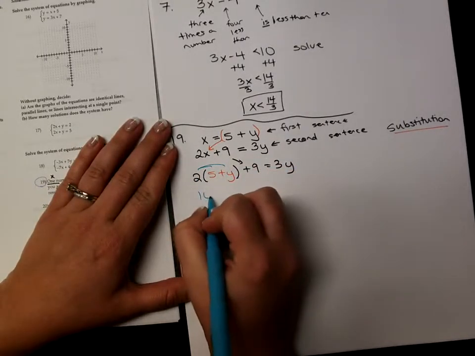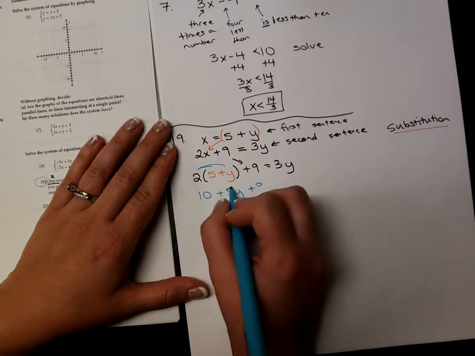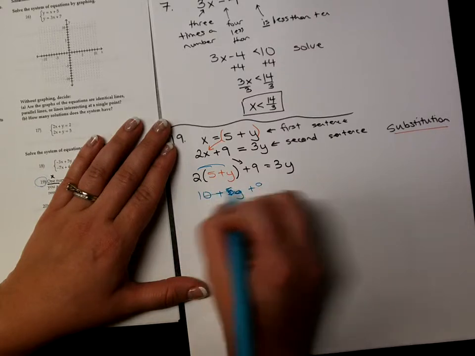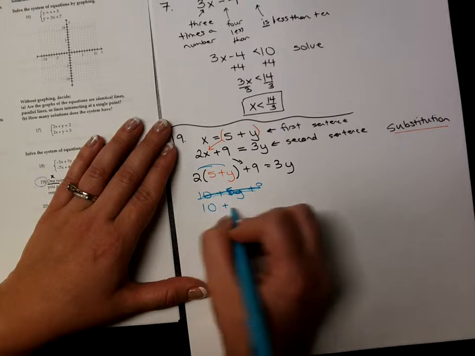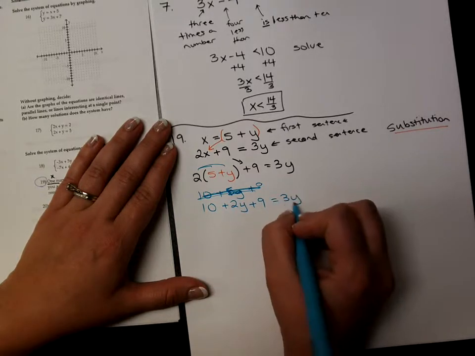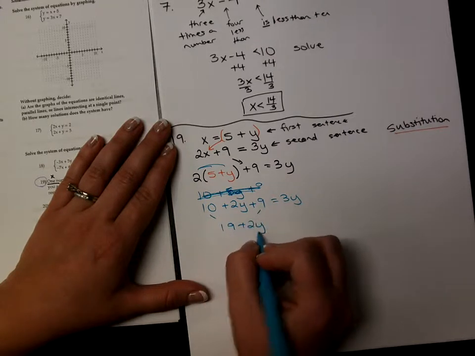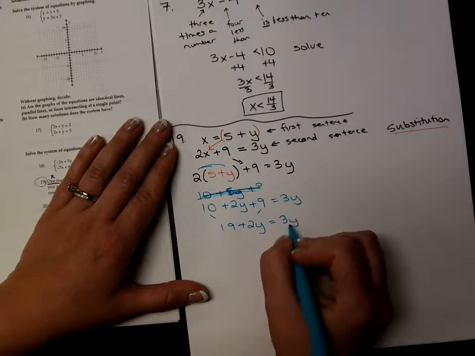Distribute. Oh, not 5, sorry, 2. Ooh, let me try that again. 10 plus 2y plus 9 equals 3y. That's 19 plus 2y equals 3y.